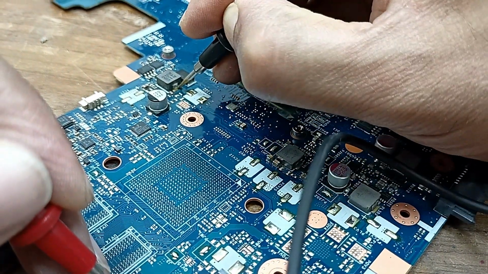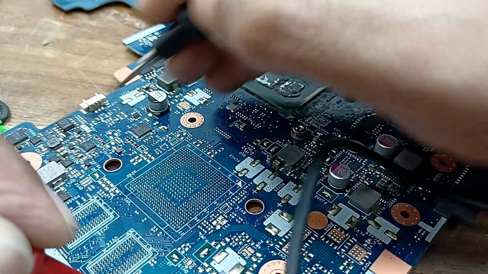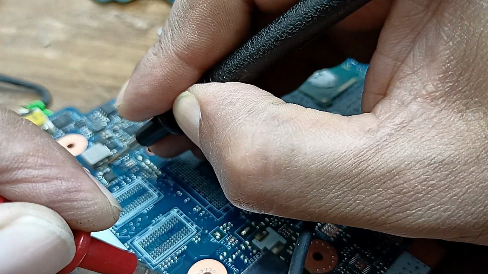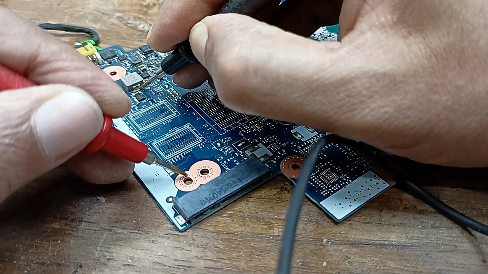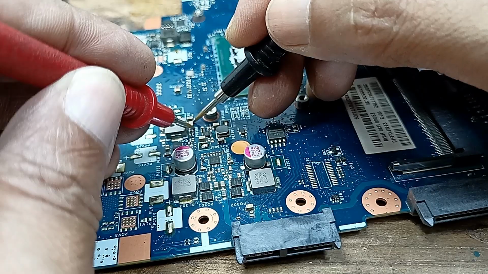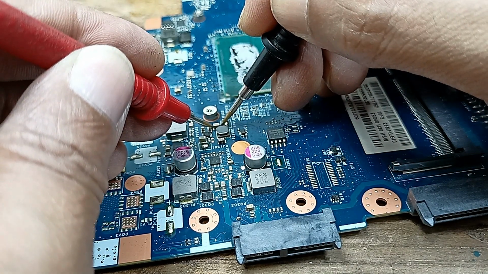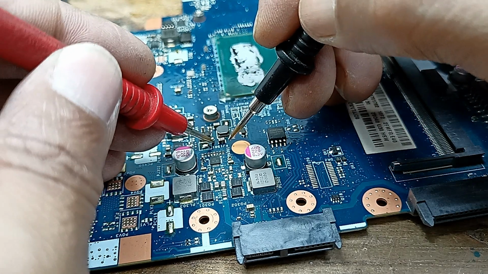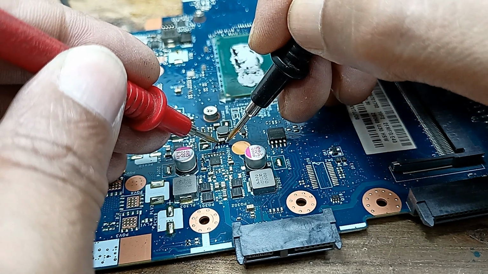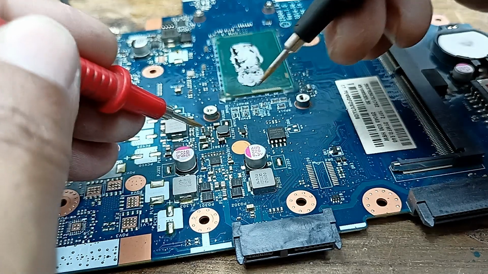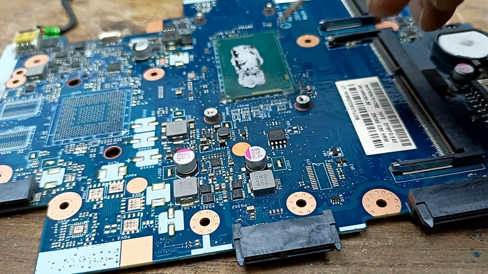Check here. Here is no short circuit. This one. No. Here is a short, this one is short showing, this one also showing short, and this is the capacitor.